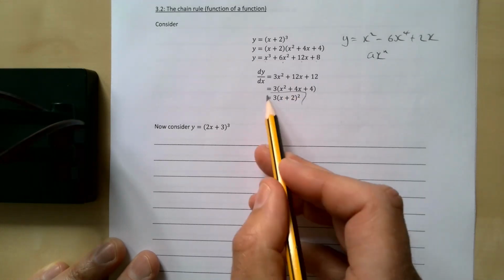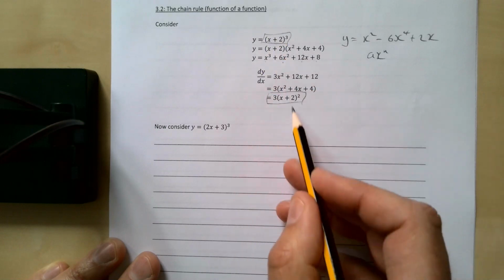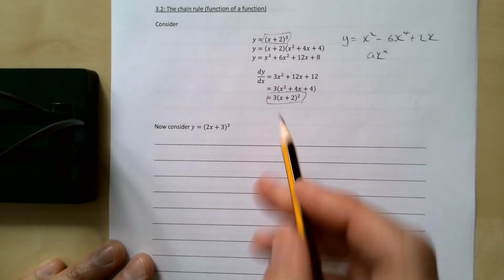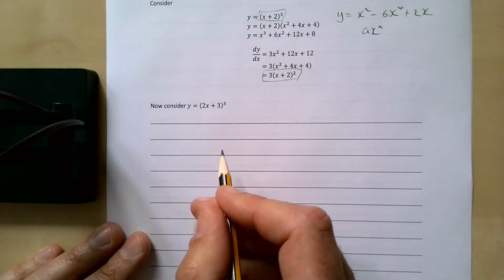So if you look at that, which is our solution, and that which is our question, you can probably see a wee pattern in there. Let's take a wee look at this next one. Say we have y equals (2x plus 3) all cubed.